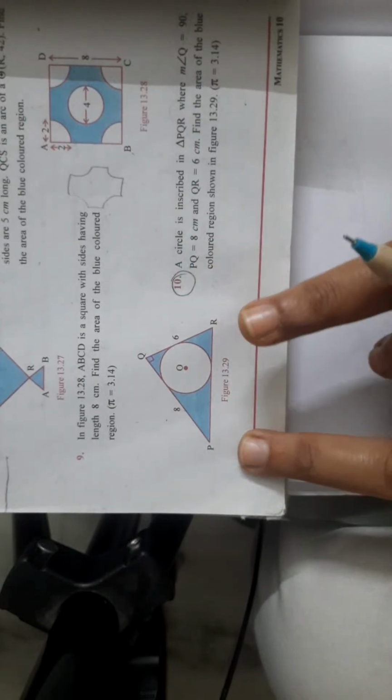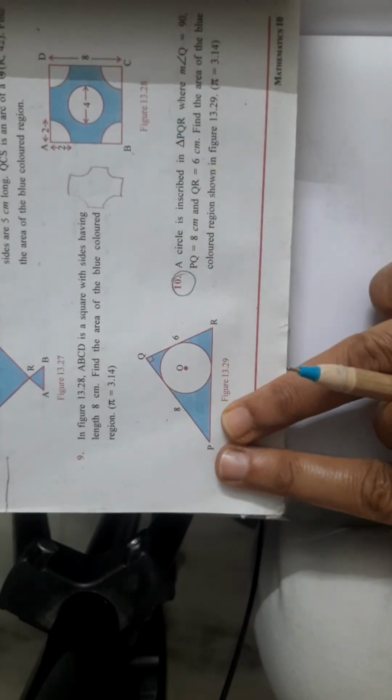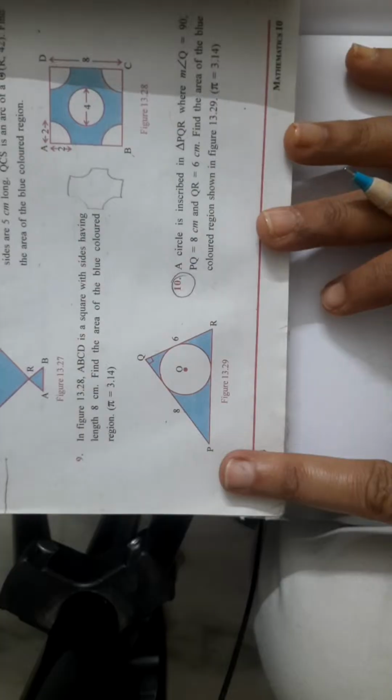So I showed you this so that you can understand what the shaded area is. We need to find the shaded area. To calculate the shaded area, out of the area of the triangle, the area of the circle is to be subtracted.